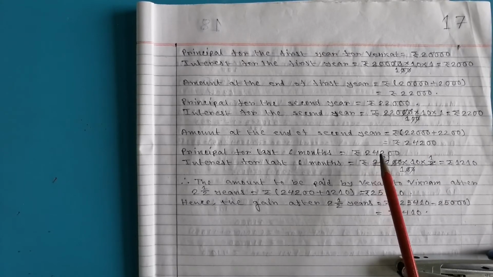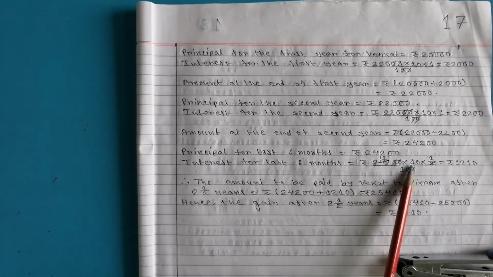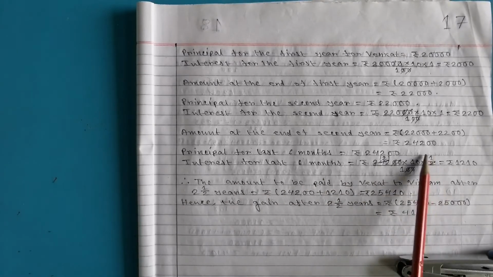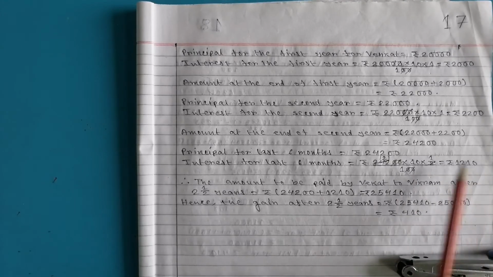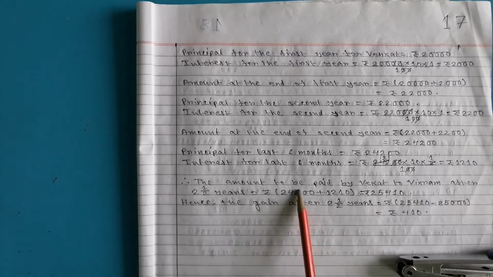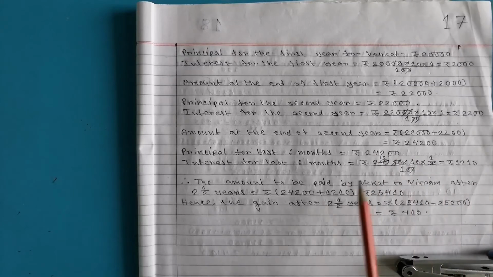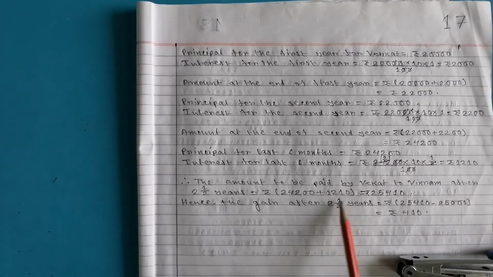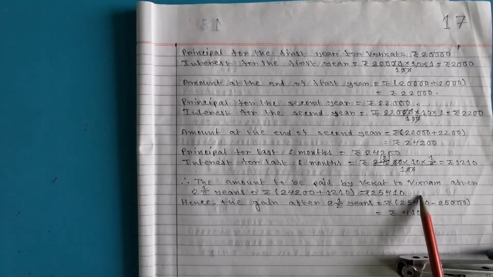Last 6 months means half a year. So interest for the last 6 months, that is PRT. T is now 6 months, that's why 1 upon 2, that is 1,210. So the amount to be paid by Venkat to Vikram after 2.5 years, this interest will be added to this principal, and that will be the amount at the end of 2.5 years. So 24,200 plus 1,210, that will be 25,410.